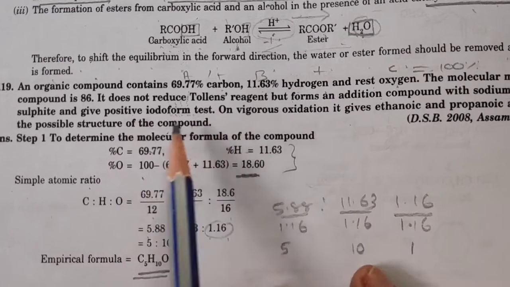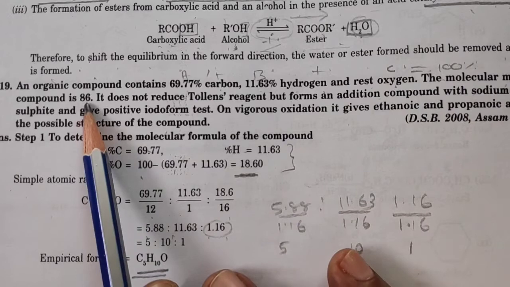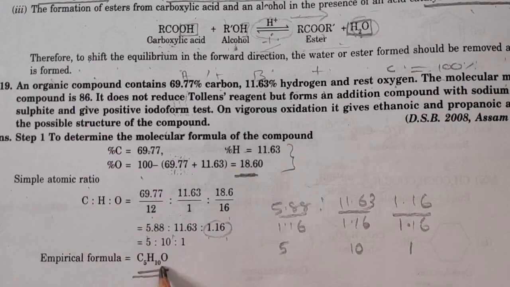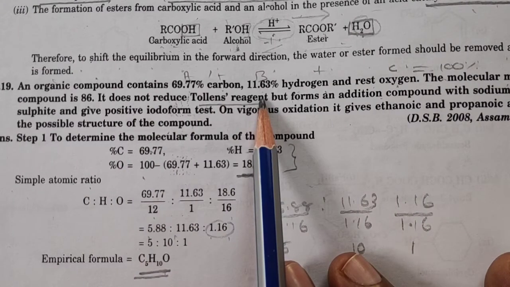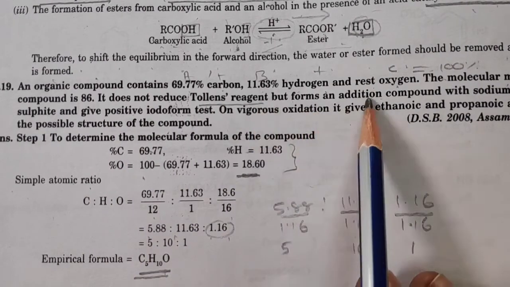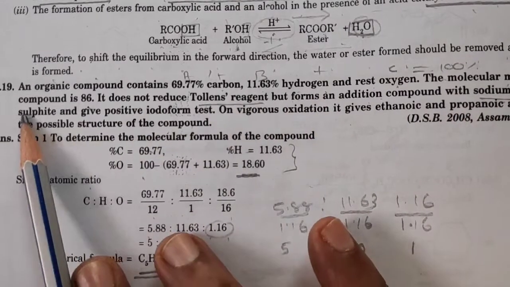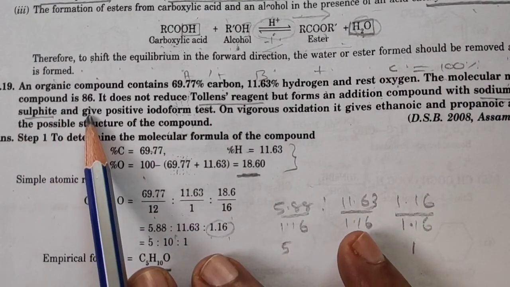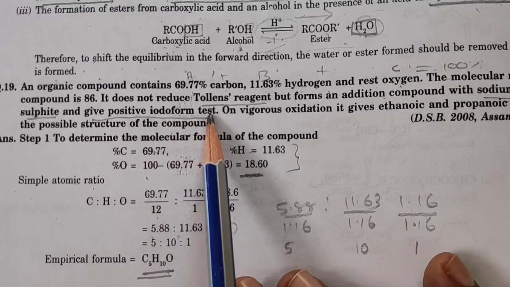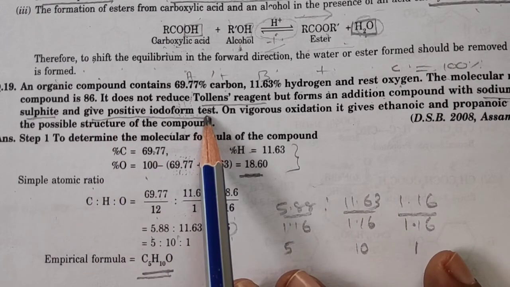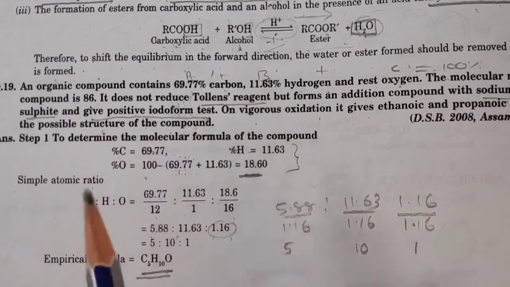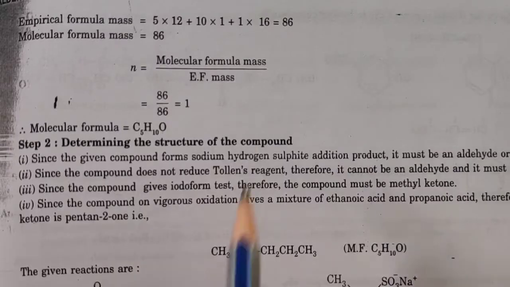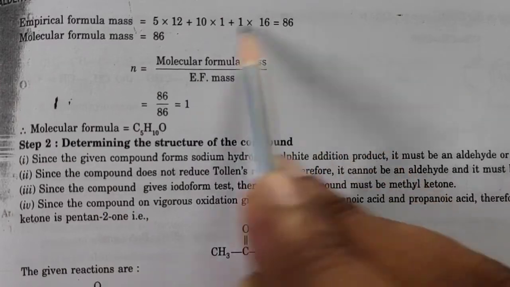Now further, the question is very nice. The molecular mass of the compound is given as 86. The empirical formula is given. The compound does not reduce Tollens reagent, which means it is not an aldehyde. But it forms an addition compound with sodium hydrogen sulfite, NaHSO3, and gives the iodoform test. This all we have seen in the tests to detect. On vigorous oxidation, it gives ethanoic acid and propanoic acid. Write the possible structure of the compound. That we are going to discuss next. Okay. Now what did we get for the empirical formula mass?